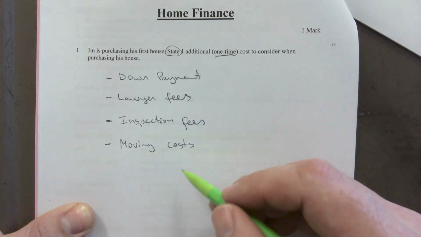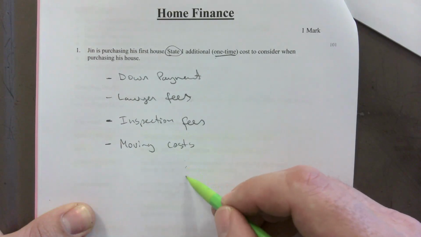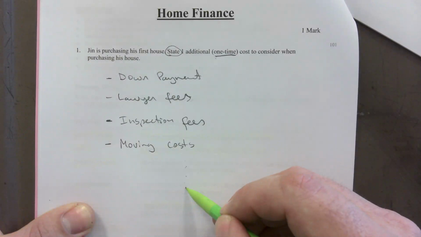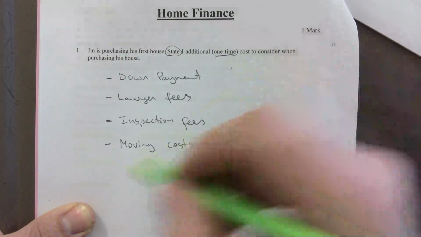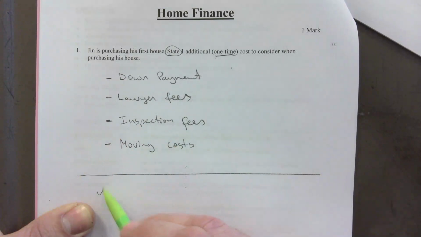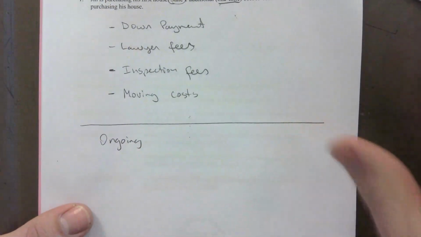You're good? Okay. What would not be a one-time cost? Property taxes, insurance, that would be wrong. Okay? So if you want, just cross it here. The opposite of one-time is ongoing. Okay?